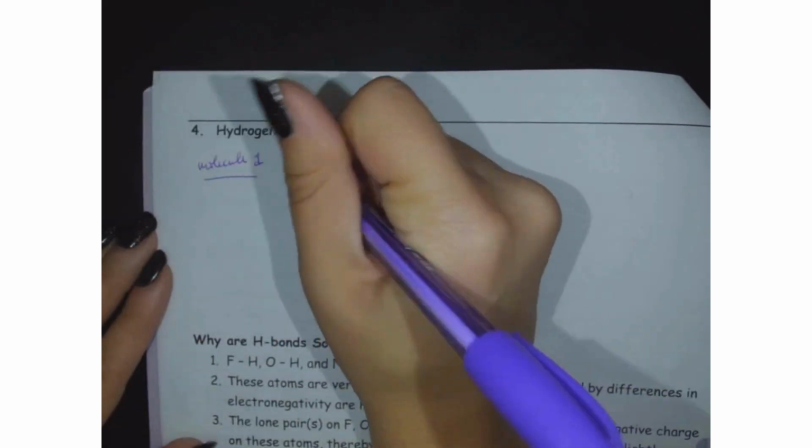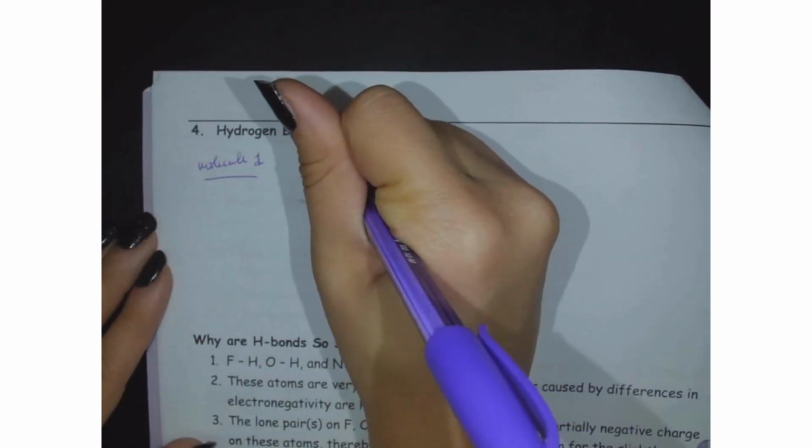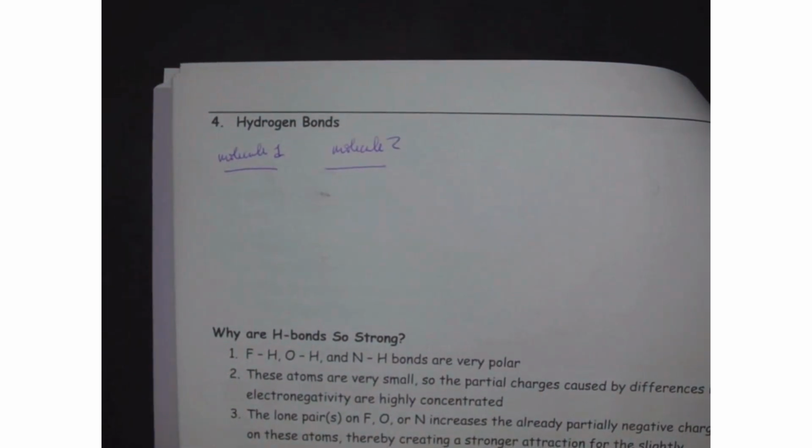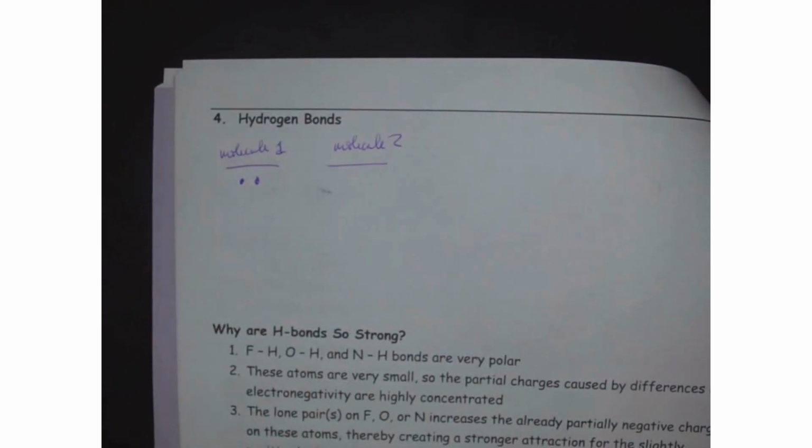Molecule 1 and then molecule 2, okay? One of the two molecules has to have a lone pair on it. Anywhere on it, it's got to have a lone pair. It doesn't have to be a lone pair on the center. It's just got to have a lone pair, okay?